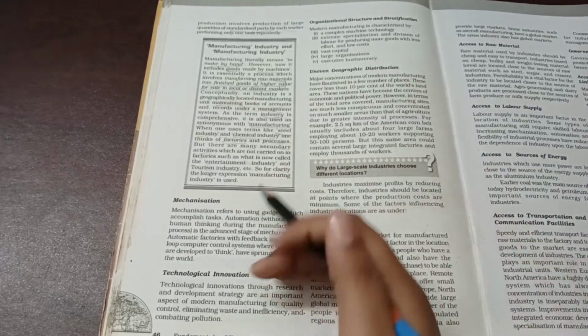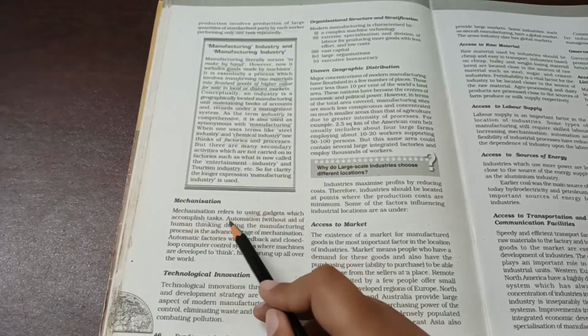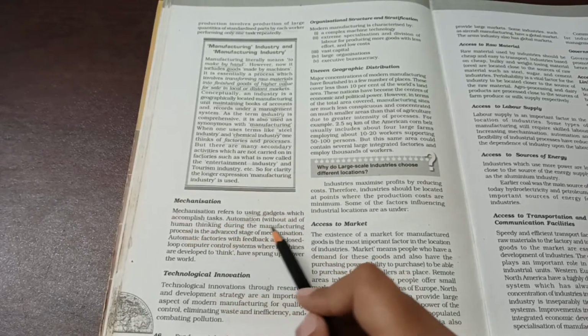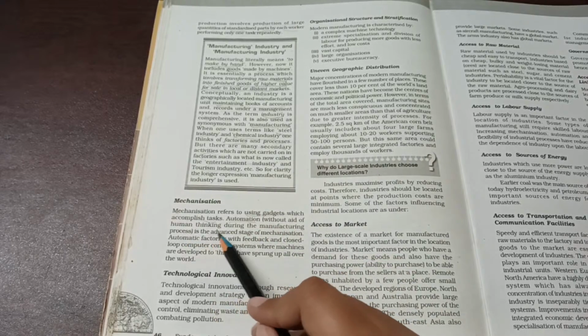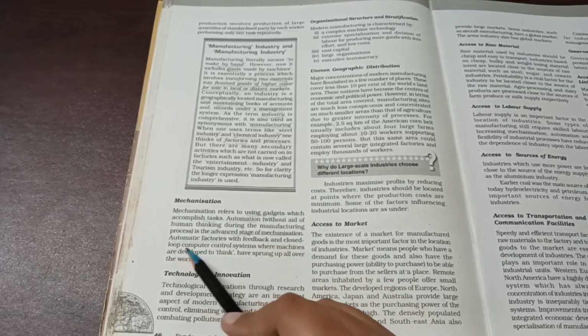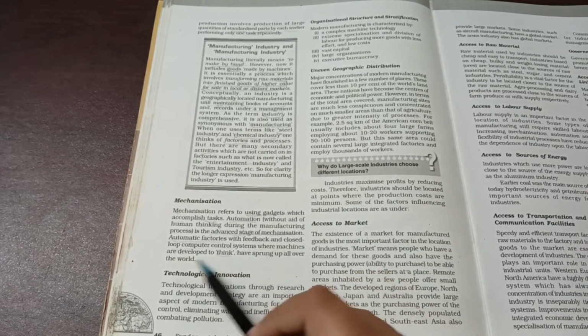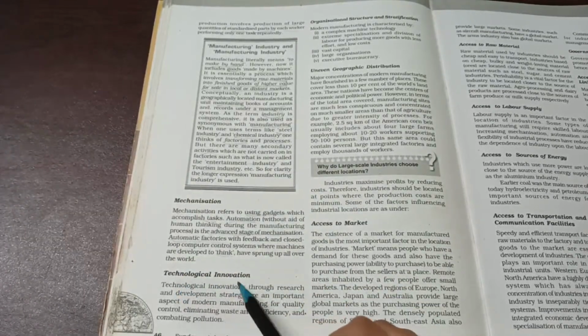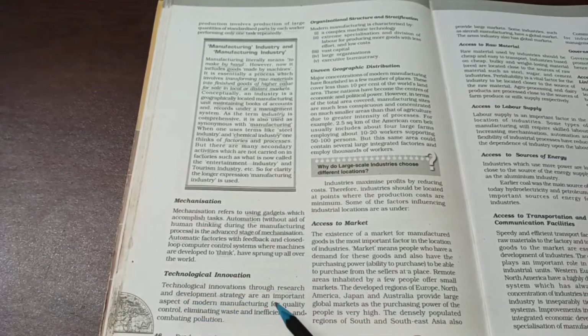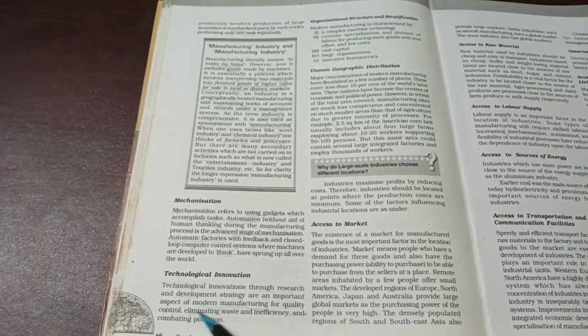Mechanization. Mechanization refers to using gadgets which accomplish tasks. Automation, without the aid of human thinking during the manufacturing process, is the advanced stage of mechanization. Automatic factories with feedback and closed loop computer control systems where machines are developed to think have sprung up all over the world. Technological innovation. Technological innovation through research and development strategy is an important aspect of modern manufacturing for quality control, eliminating waste and inefficiency, and combating pollution.